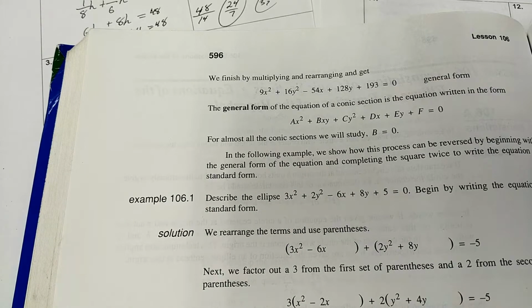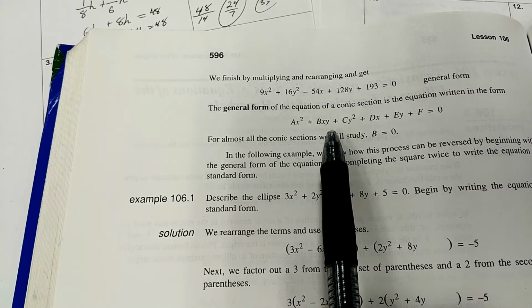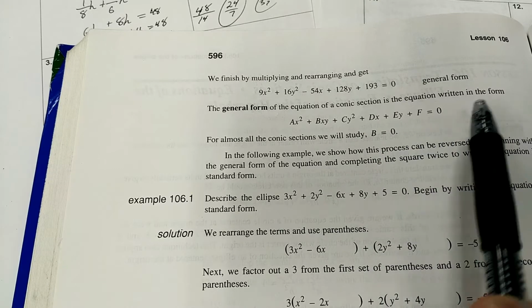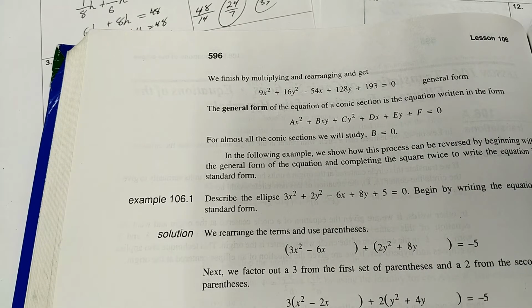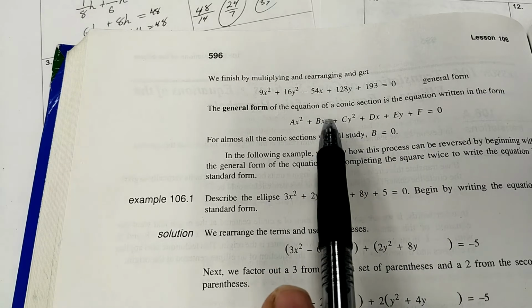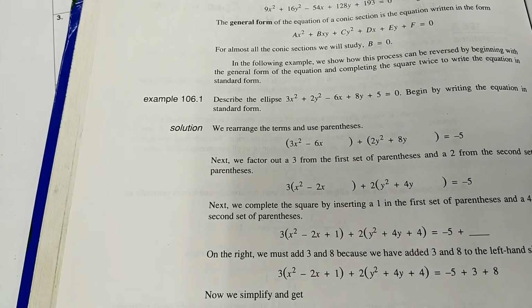This is the same idea of what we've done before. It is written as ax squared plus bxy plus cy squared plus dx plus ey plus f. And we're going to work with cases, almost always where the conic sections have b equal to 0, and that cancels this term altogether. Now let's look at how we work with this.